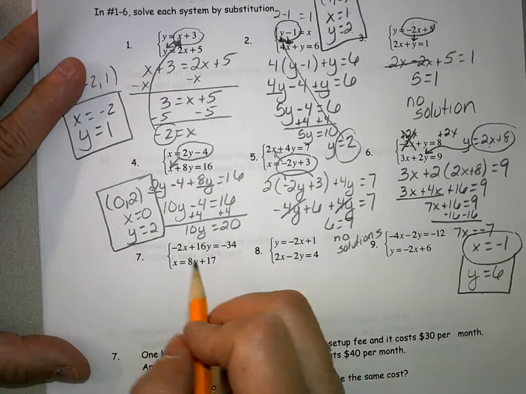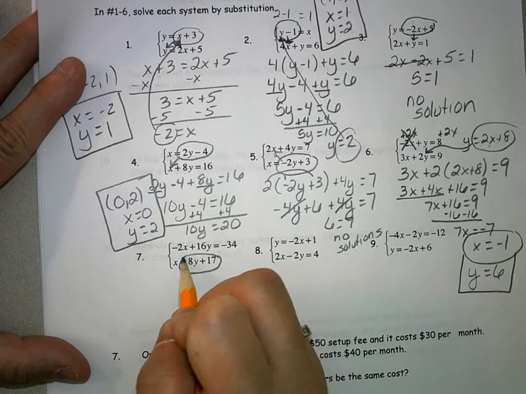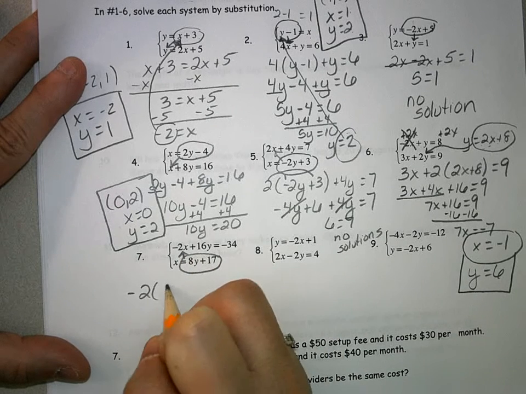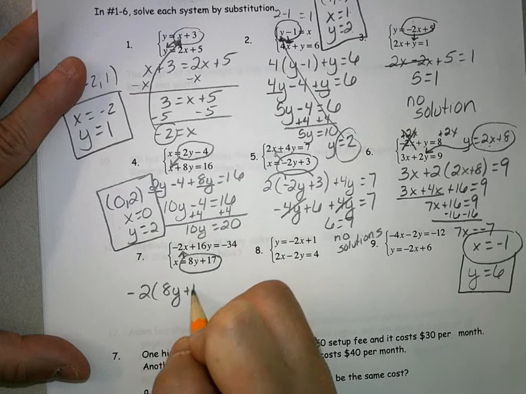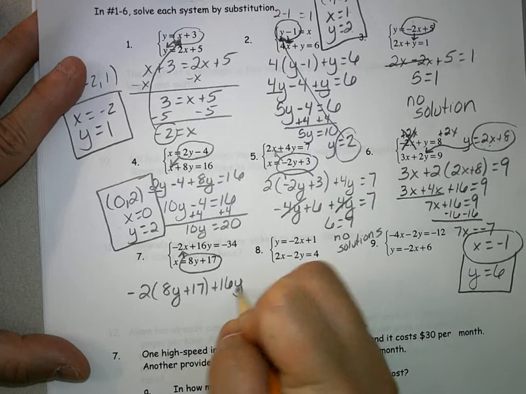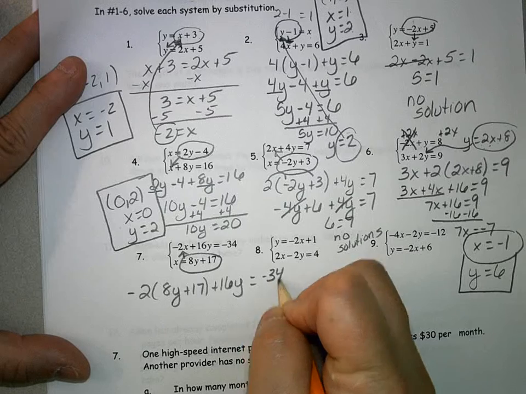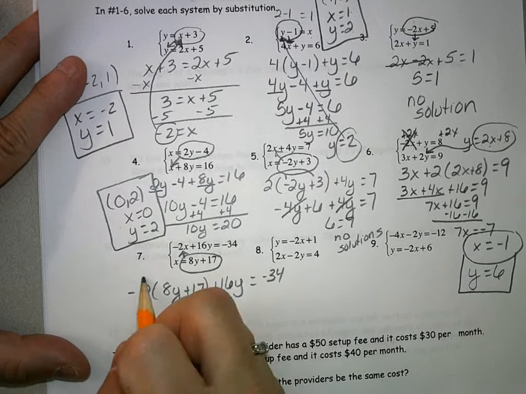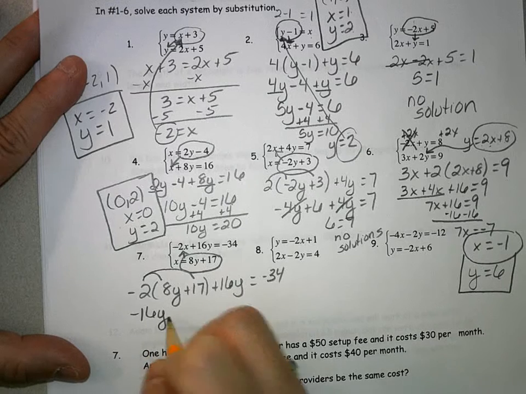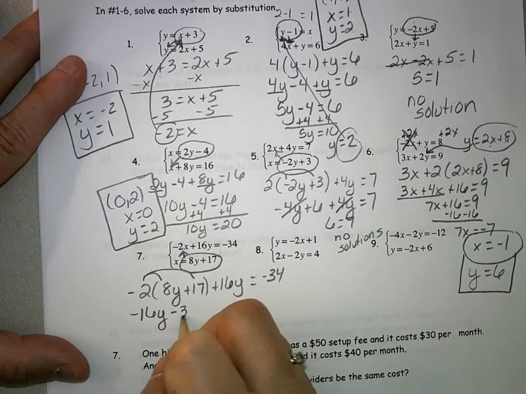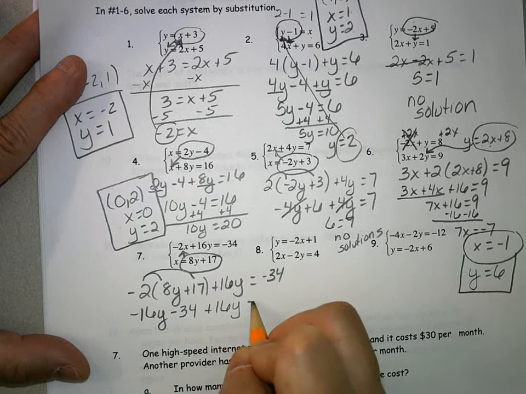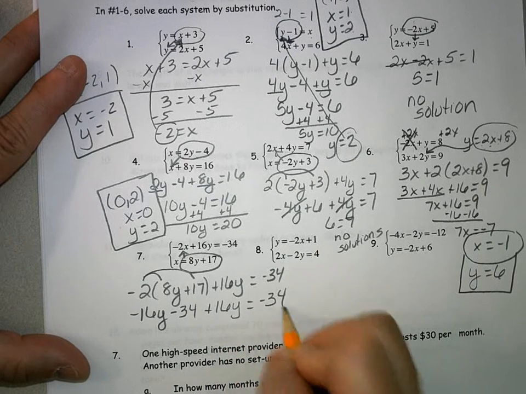Number 7, we have an x equals, so that's going to go in here. Negative 2 times 8y plus 17 plus 16y equals negative 34. When you distribute, negative 16y minus 34 plus 16y equals negative 34.